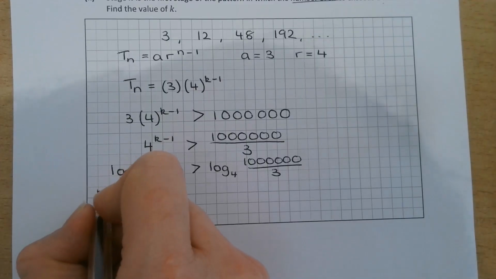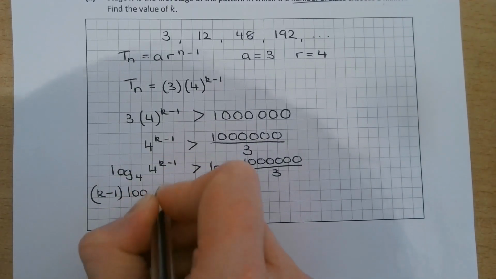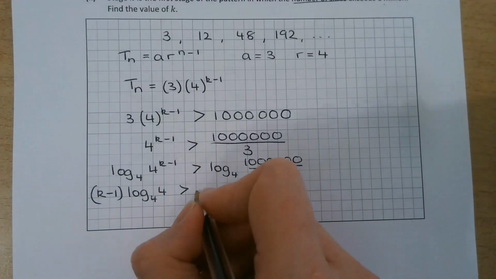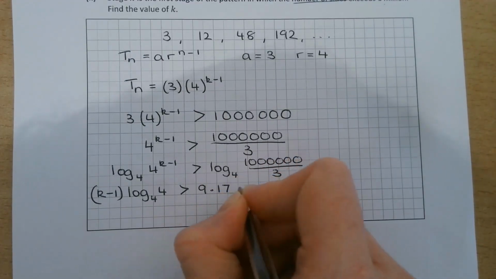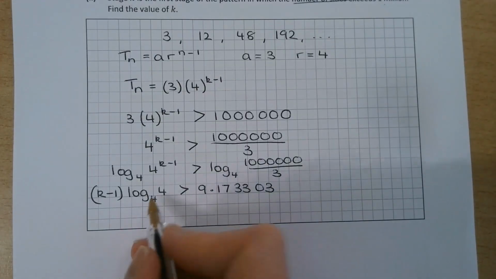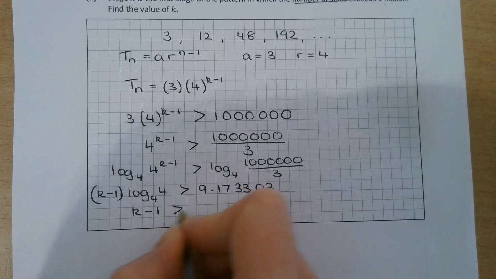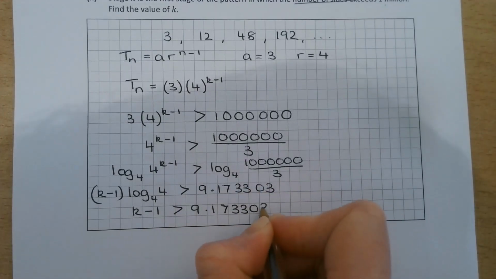So using our rules of logs, we bring the k minus 1 down, and log to the base 4 of 4 simplifies to give us 1. And on this side, if we work this out, we get 9.173303. This simplifies to give me 1, so I have k minus 1 is greater than 9.173303.